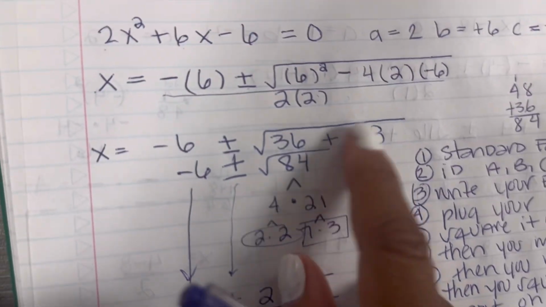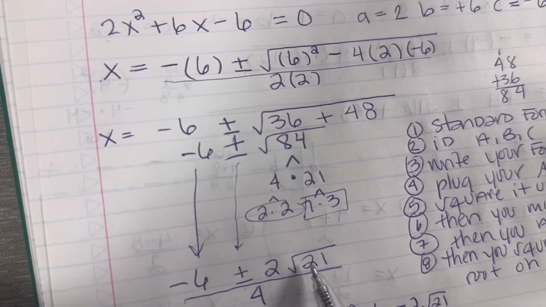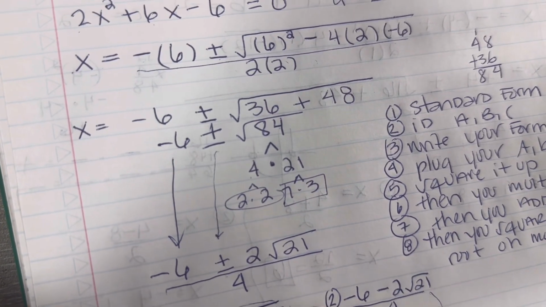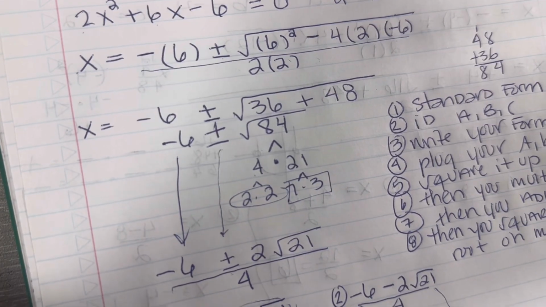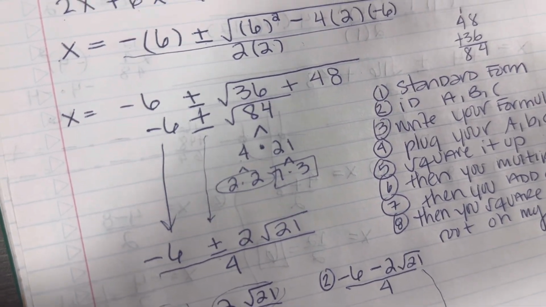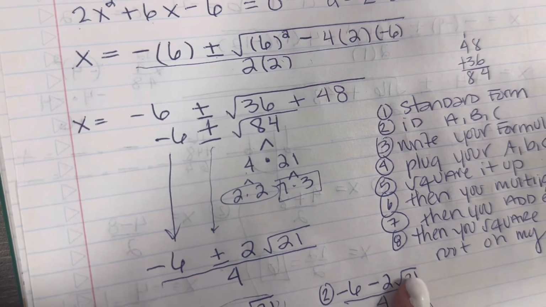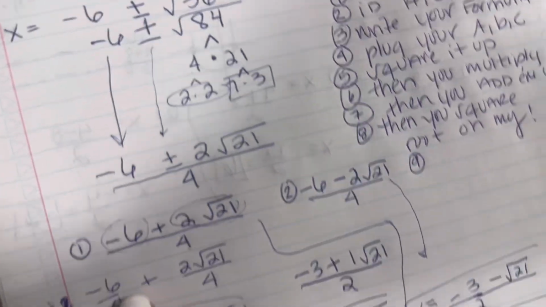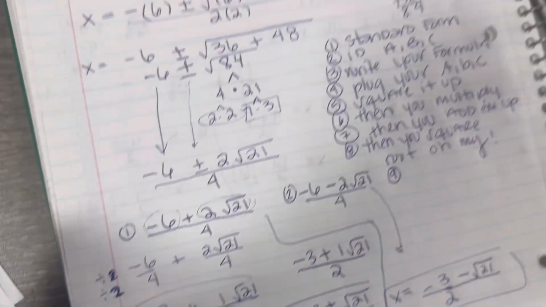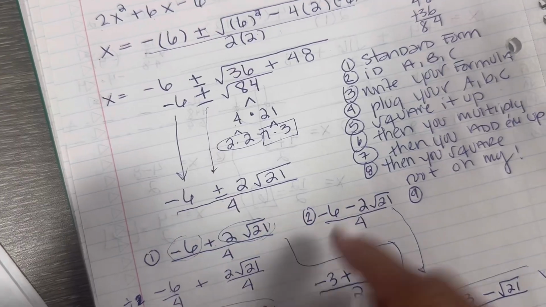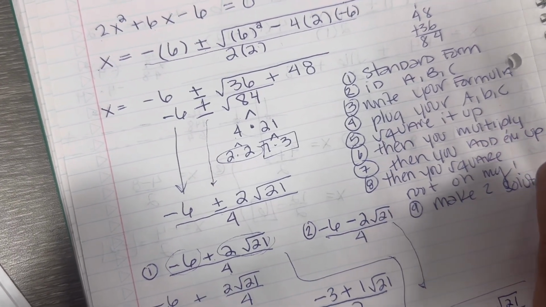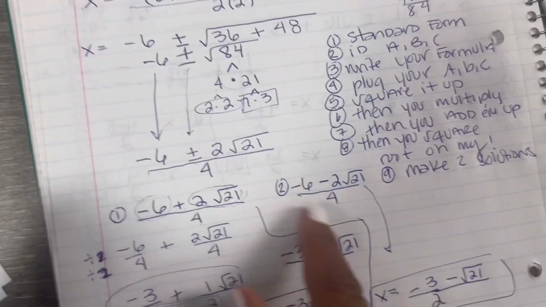Once you do that, then you need 2 solutions. Well, it might not be 2 solutions, right? Make 2 solutions.